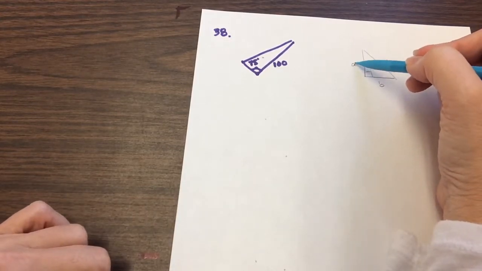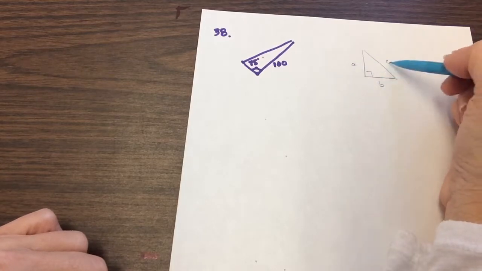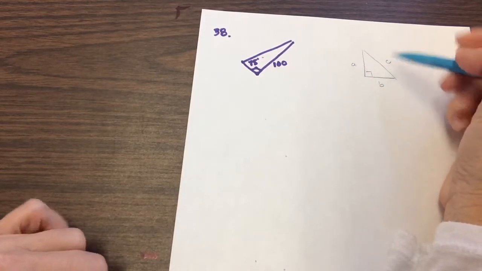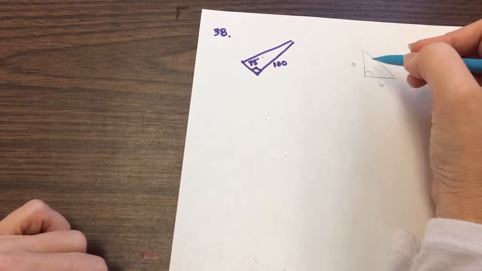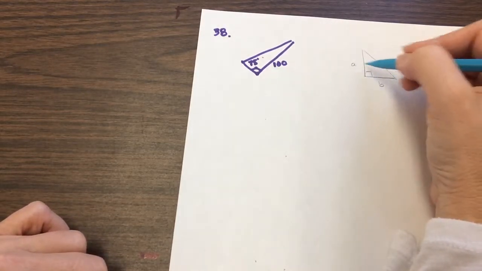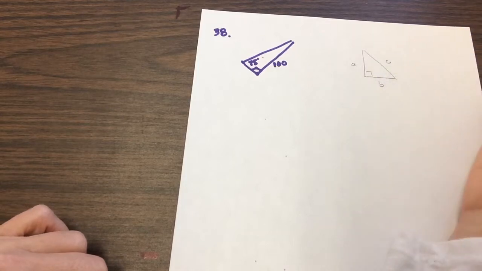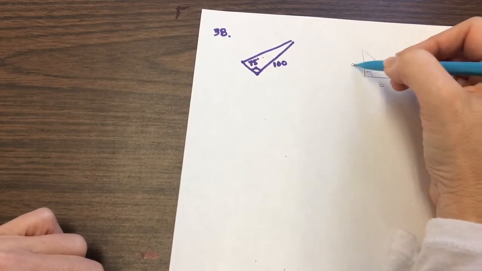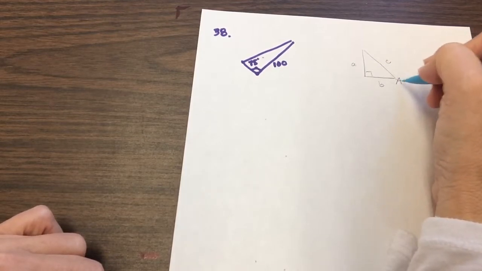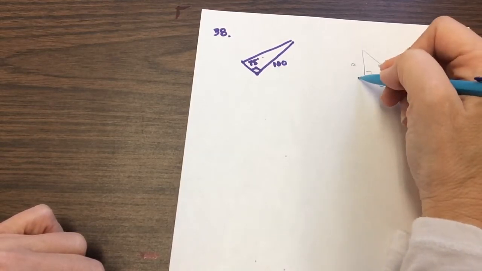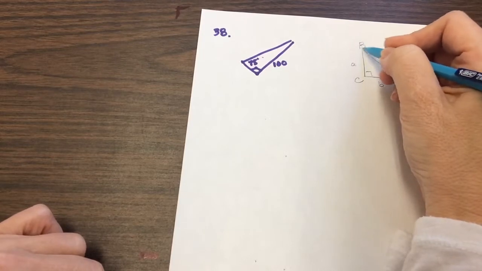By convention, you use lowercase letters for labeling your sides, and for your angles, you're going to use uppercase letters, and your angles are always directly across from your corresponding side. So if this is side A, the angle across from that is going to be my angle A. This is going to be C, and this is going to be angle B.